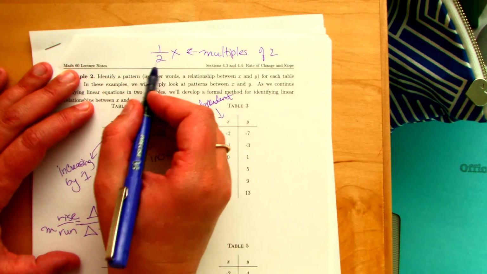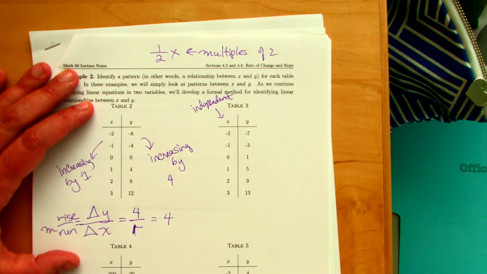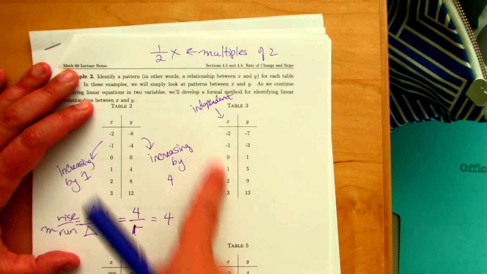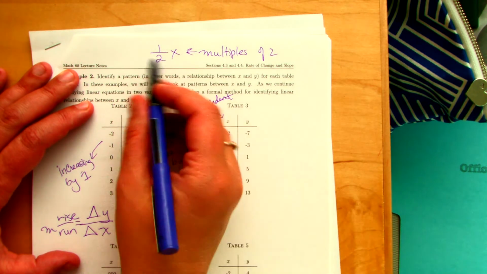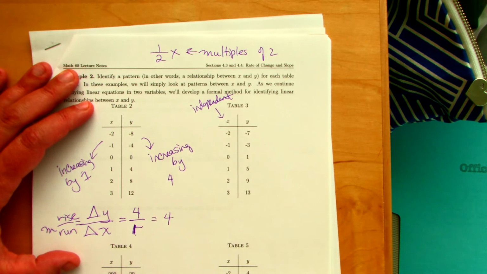If we had a denominator of 3, what numbers did we use as x? Yep. If we had a denominator of 4, what numbers did we use for x? If we have a denominator of 5, what did we use for x? Yes, multiples of 5. So multiples of the denominator make it so that you don't have to graph a fraction.